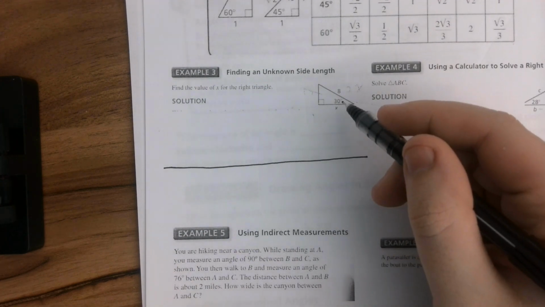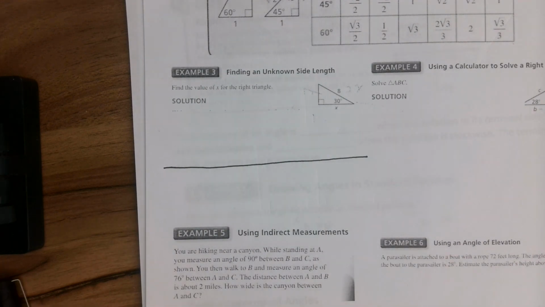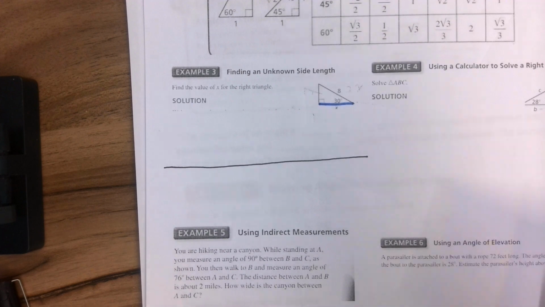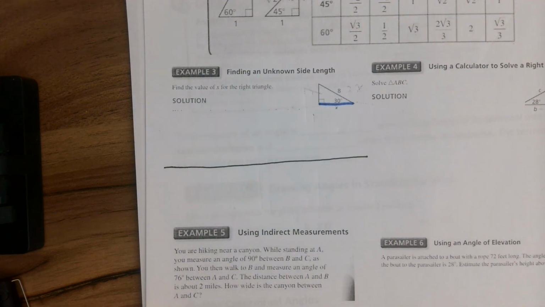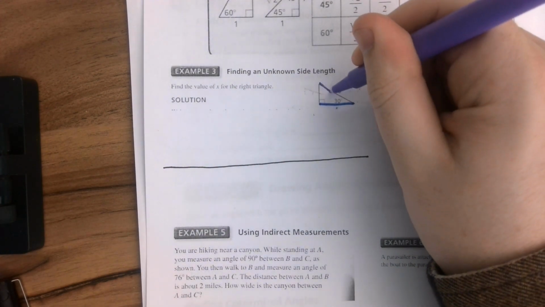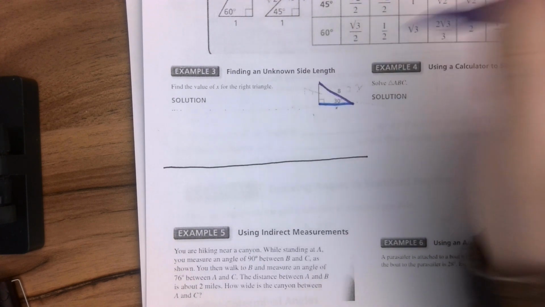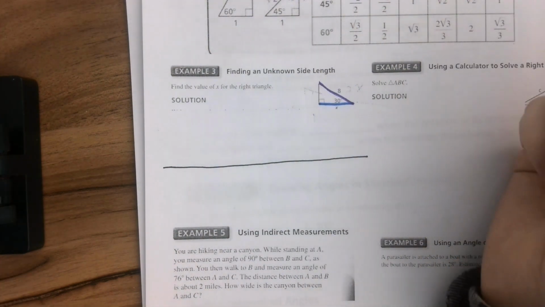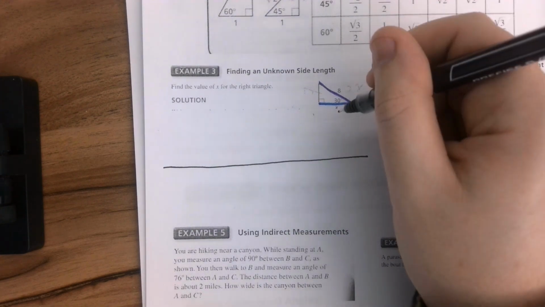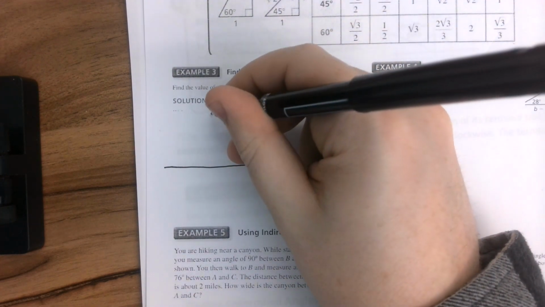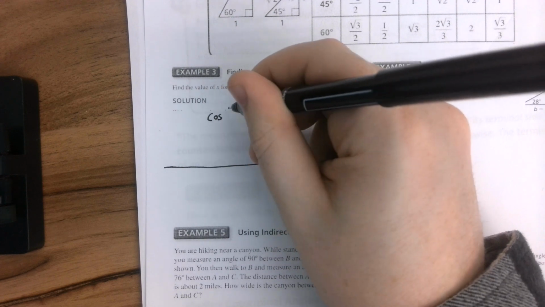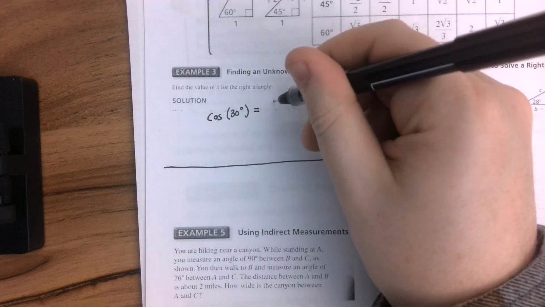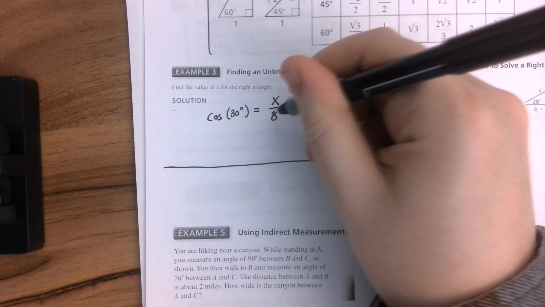What ratio would deal with the adjacent side, so the side right next to 30 degrees, as well as the hypotenuse, which is 8? The only ratio that really makes sense here is the cosine, because the cosine is adjacent over hypotenuse. So we could say that the cosine of 30 degrees equals x over 8.